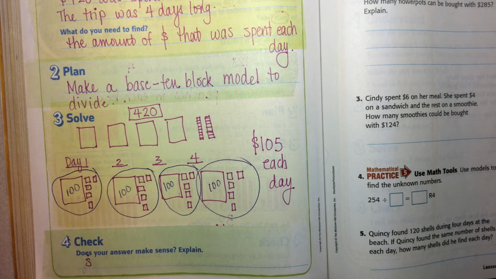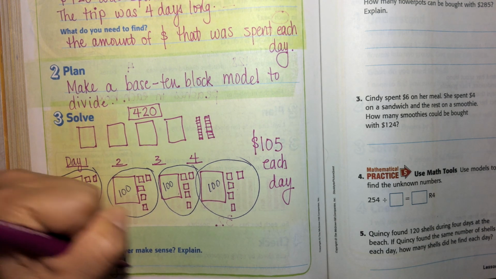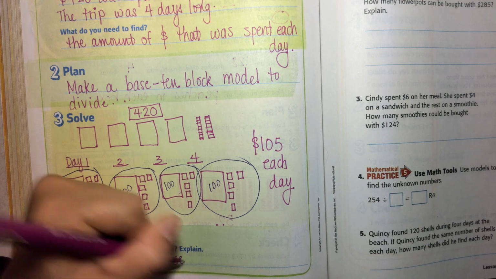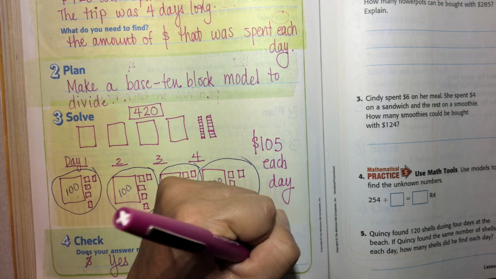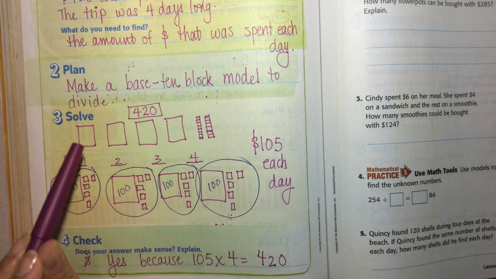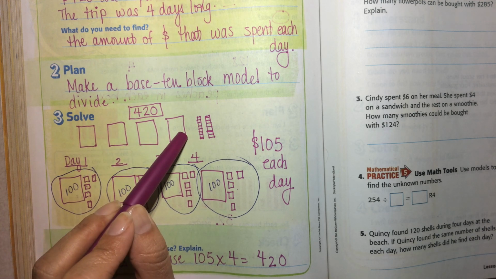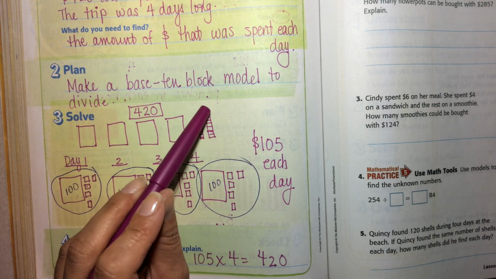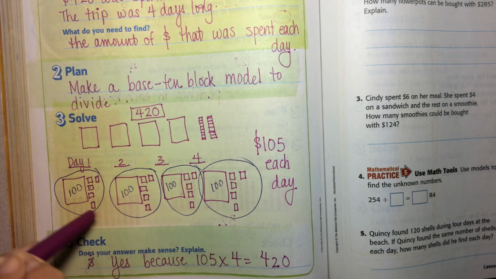Does my answer make sense? Well, let's see. Yes, because 105 times 4 equals 420. Yes, it does. Okay, keep in mind how we divided these. In this case, we were lucky, we could divide 400 into 4 days. And then we just had to take the base 10 blocks and think of them as ones and distribute them evenly until we finished getting rid of all of them.